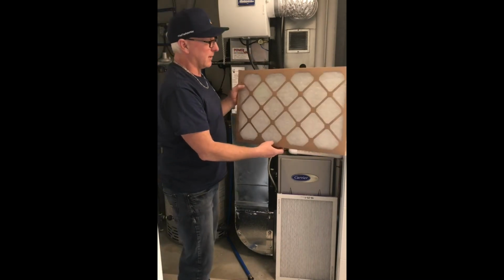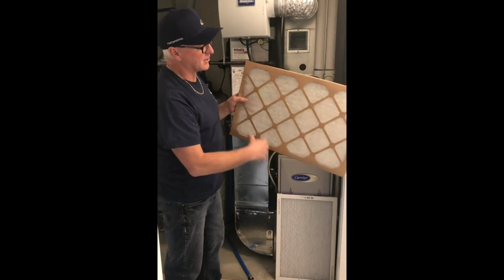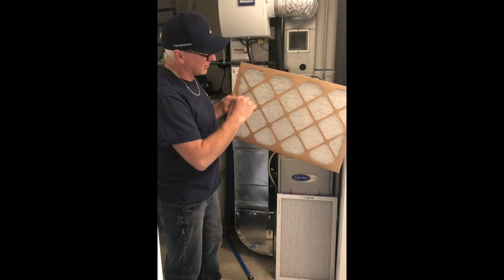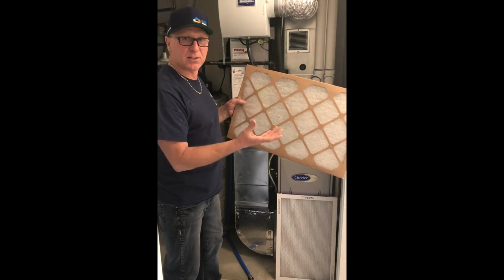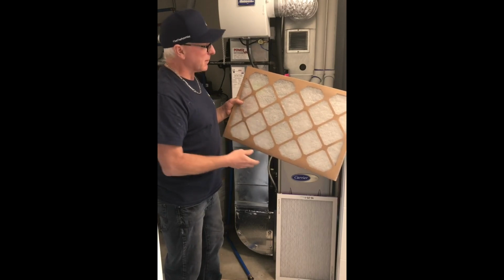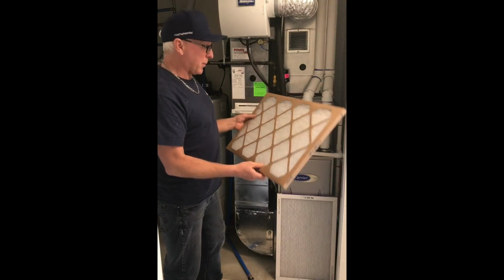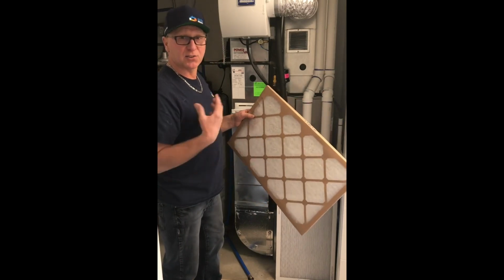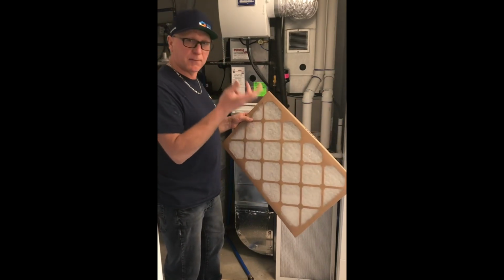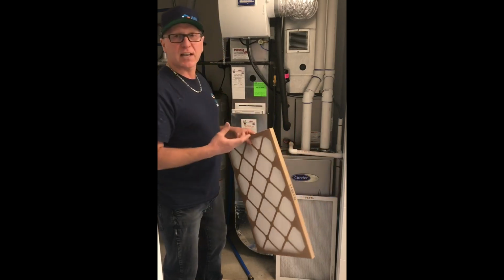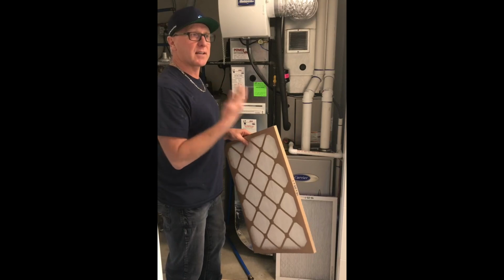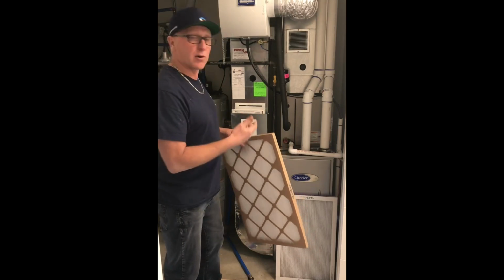It will collect or stop some of the dust, and as this collects more and more dust, it will actually plug up a bit, and it will start filtering some of the finer dust. The only problem with that is when any filter you have gets dirty and restricts the flow of air through your furnace, the furnace has to work harder. So if your furnace is working harder, most likely it's going to wear out quicker.